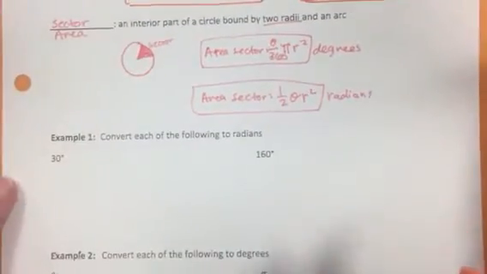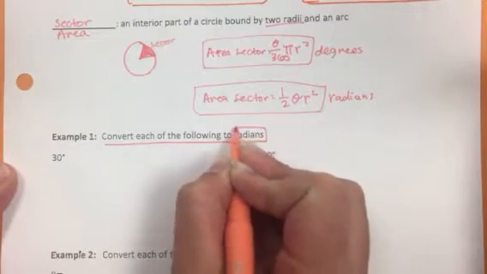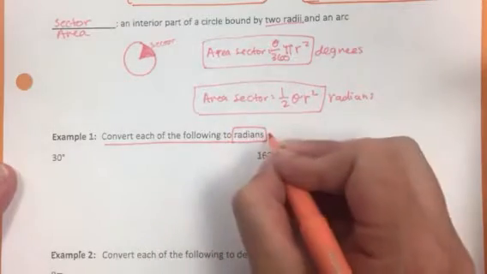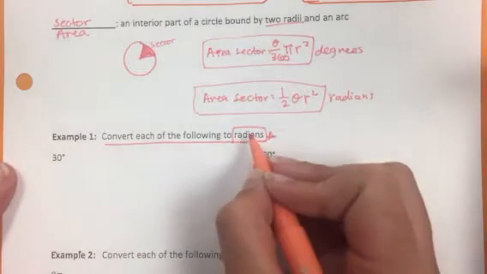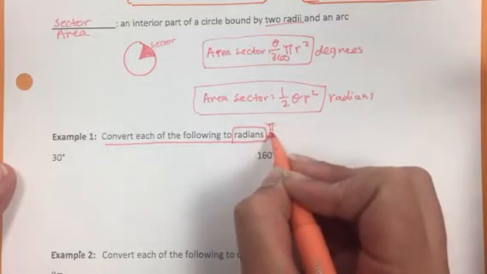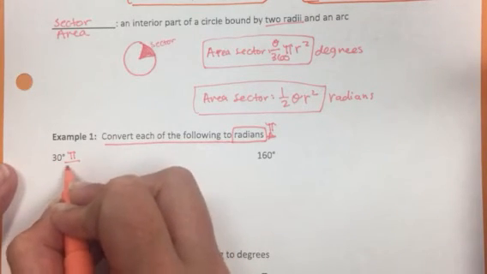So for example 1, I want to convert the following to radians, which means they're in degrees, but I want radians, which means they need pi. So I'm going to multiply by pi and divide by 180.